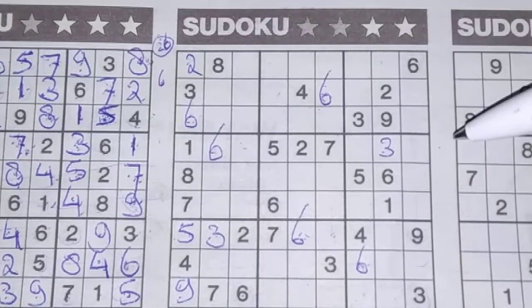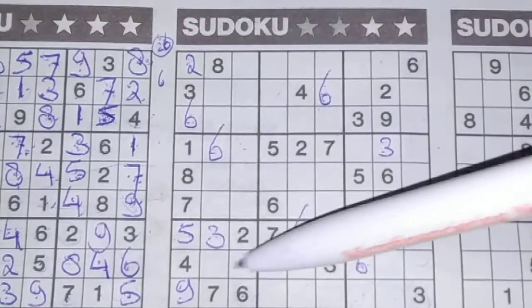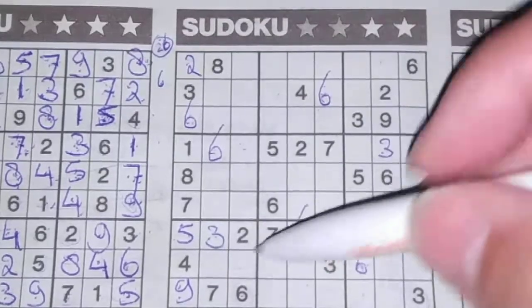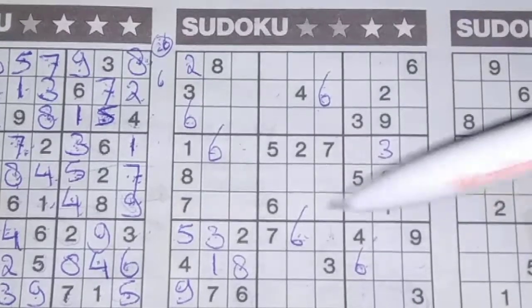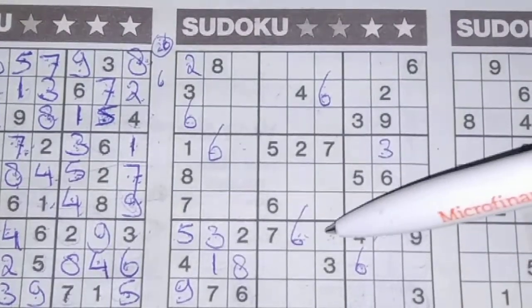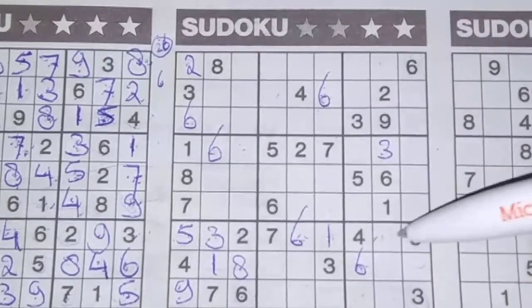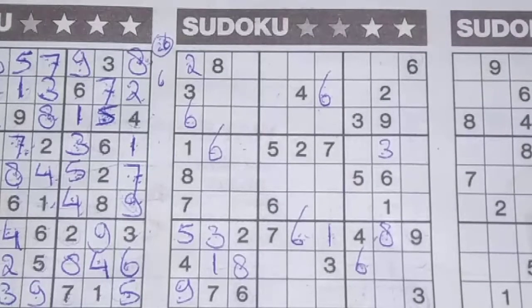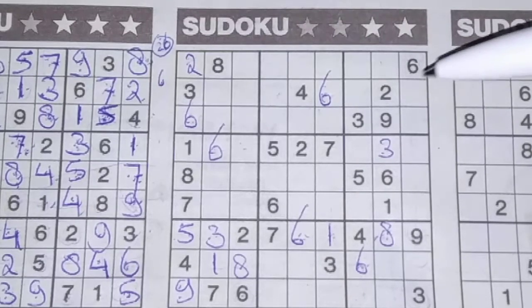And then 2 numbers left in this big square. For the numbers 1 and 8, we see here an 8, no 8 there. 8 should be here, and the 1 goes there. 2 numbers left in this row for the numbers 1 and 8. We see here 1, no 1 there. 1 should be here, and 8 goes there. And then, how about the number 8?